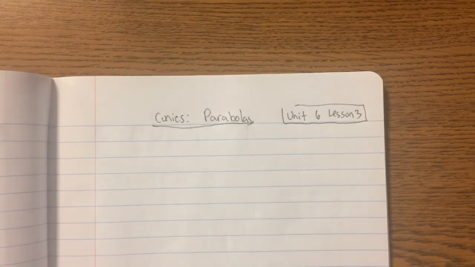All right, so today we're going to be looking at parabolas, which is probably the only conic you've spent any amount of time already studying. We're going to look at it through the perspective of a focus and a directrix today, though, instead of how you probably have looked at it in the past.